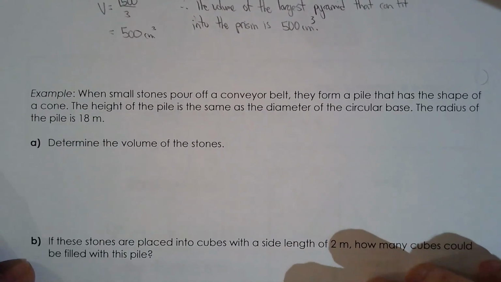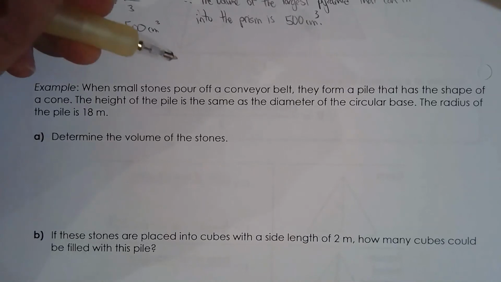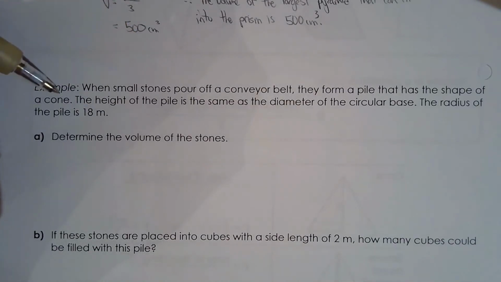Okay, so now we have another question. When small stones pour off a conveyor belt, they form a pile that has the shape of a cone. The height of the pile is the same as the diameter of the circular base. The radius of the pile is 18 meters. Determine the volume of the stones.